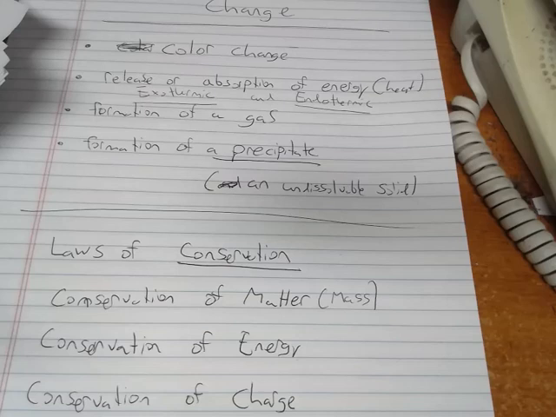And finally, the last one is conservation of charge, which we'll learn later in the year. Certain compounds have certain charges that they add up to a certain number. Usually that number is 0. When you start with a certain charge, you have to end with the same charge. So if you start with a +2, you have to end with a +2. If you start with a total charge of 0, you have to end with a total charge of 0.